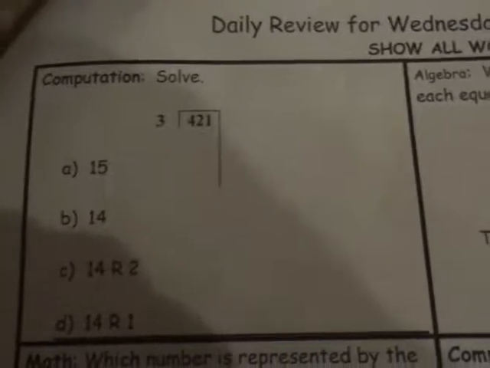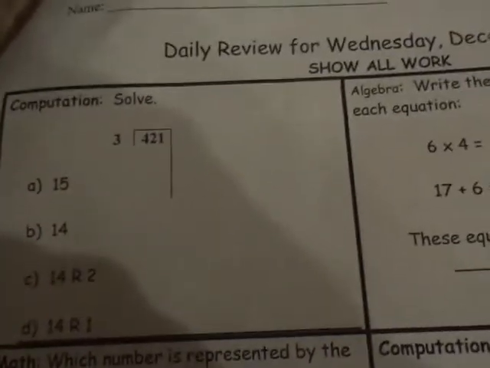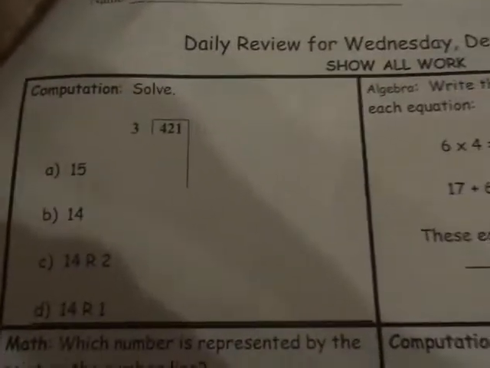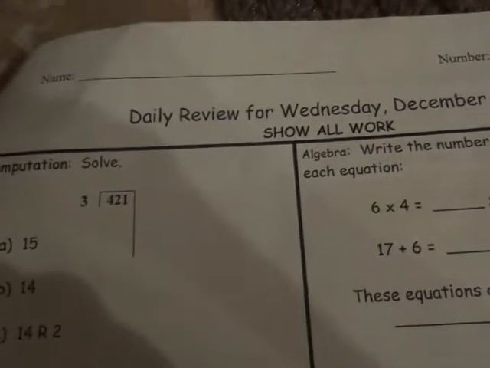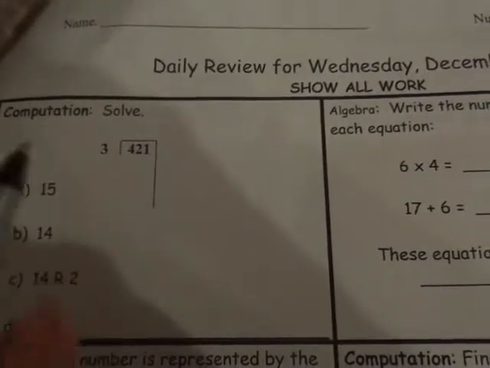Homework checker for Wednesday. The first question's asking you to divide. So it has 421 divided by 3. So we have to figure out how many times 3 can go into 421. If you're doing this traditionally, you can solve it right here on your paper. If you're doing this with partial quotients, you're going to need to create yourself a little cheat sheet.